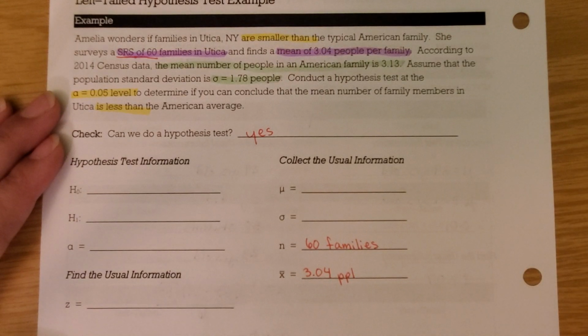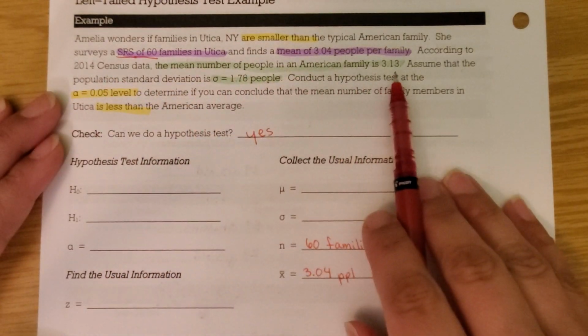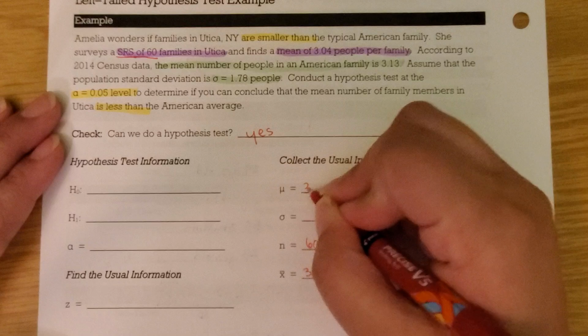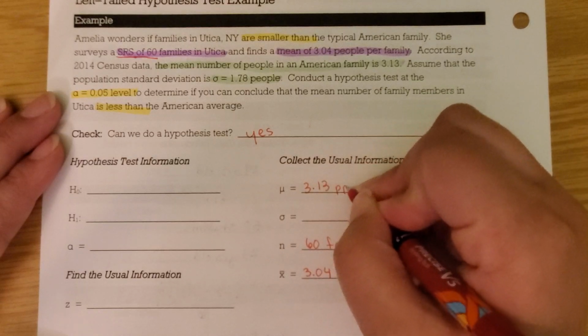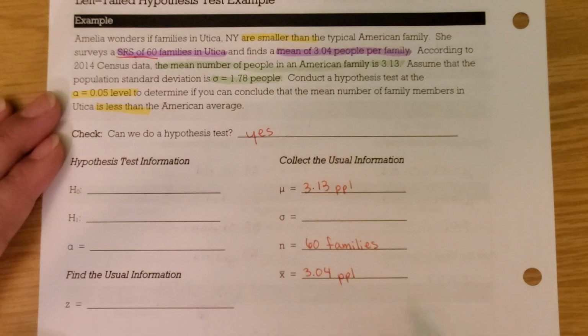Then in green, I have the population data. So according to the census, the mean is 3.13 people per family. And our standard deviation is 1.78 people.